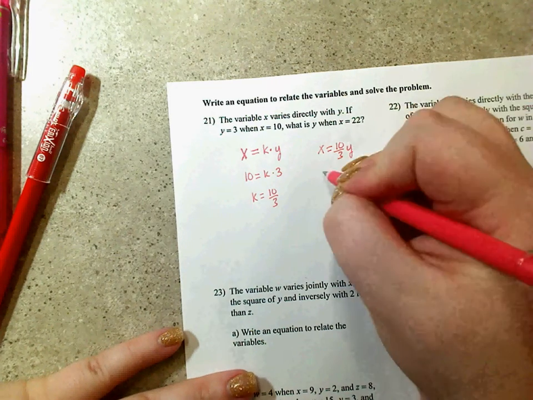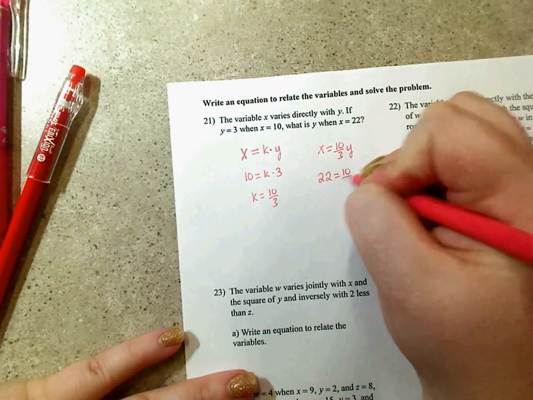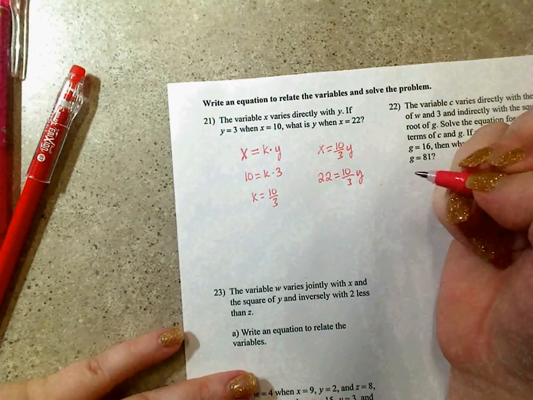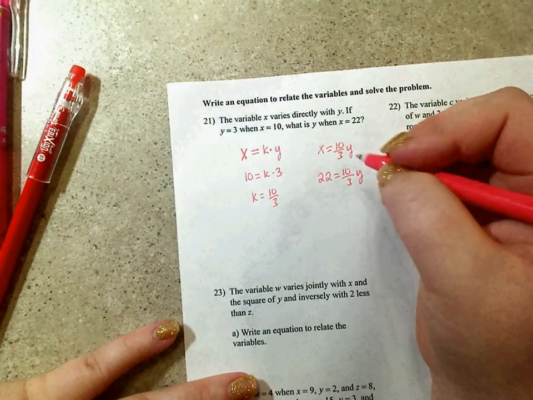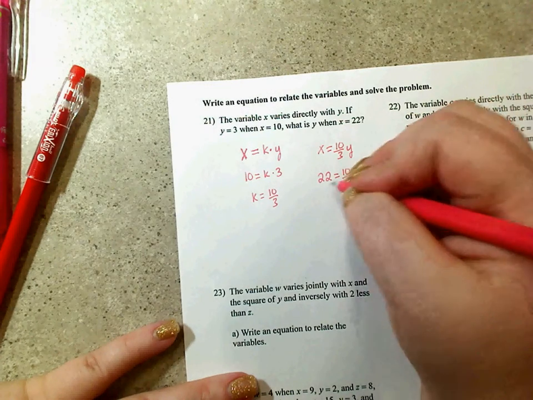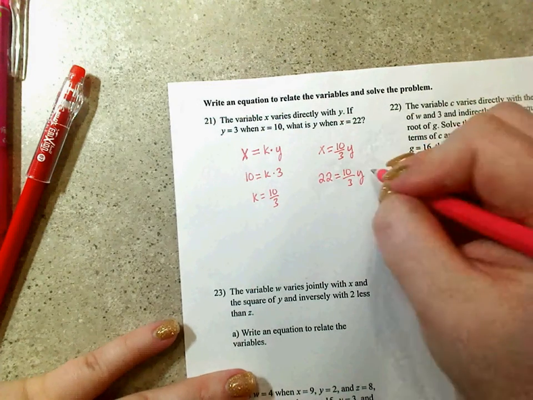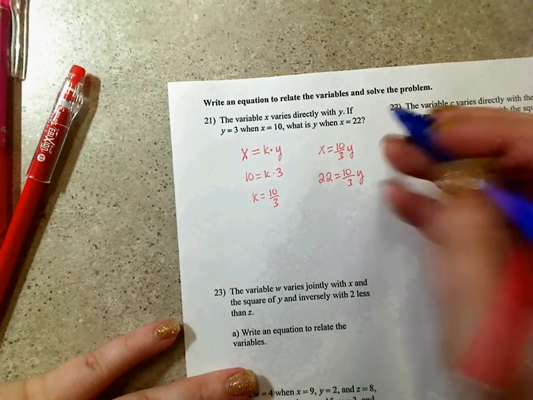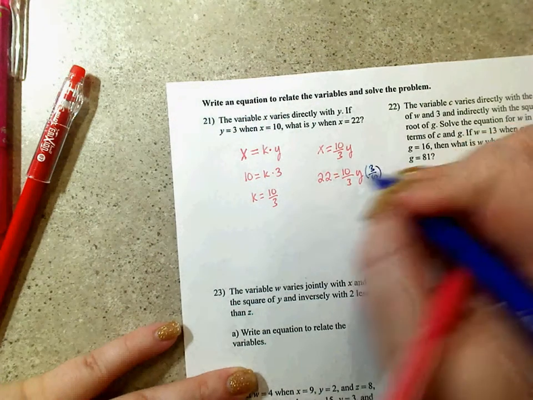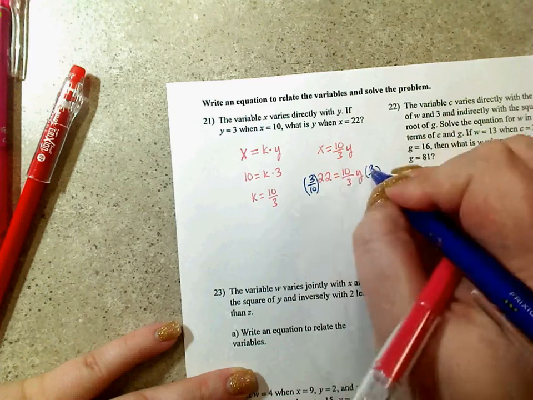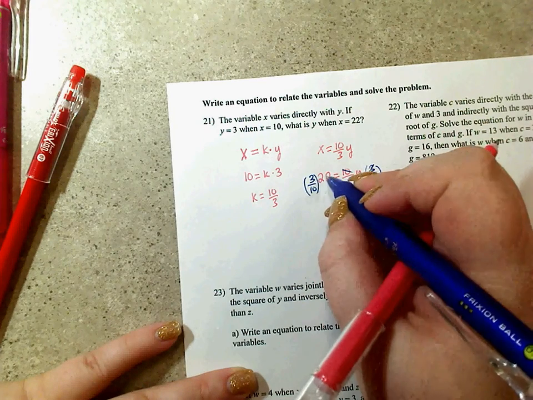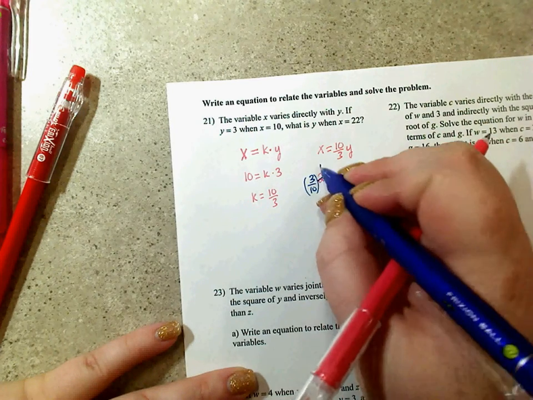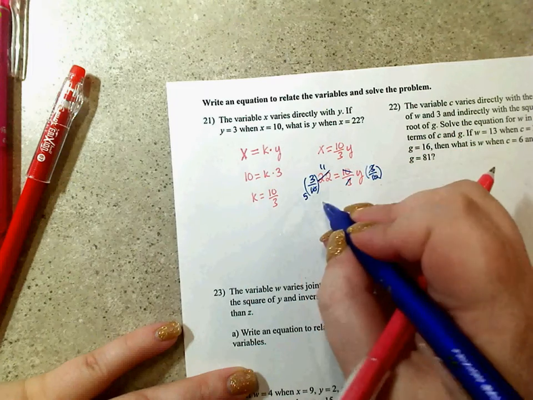So I want to get rid of 10/3, the opposite of, so I could divide both sides by 10/3, but it makes better sense to just multiply by the reciprocal. So I'm going to multiply by 3/10. And 22 divided by 10, they're both even, so 11/5. So I'm thinking 33/5 is y. Okay.